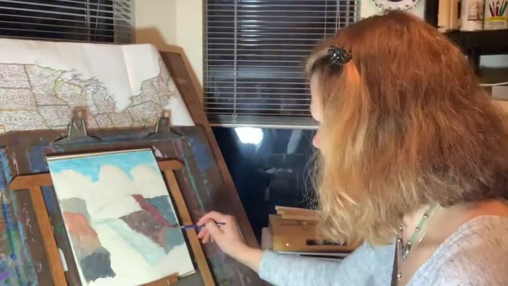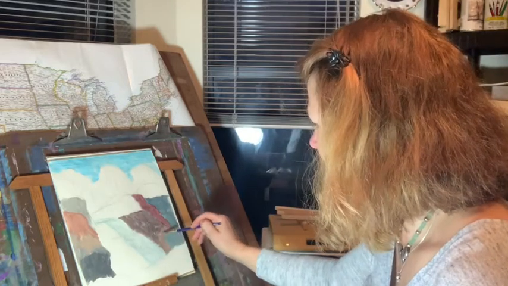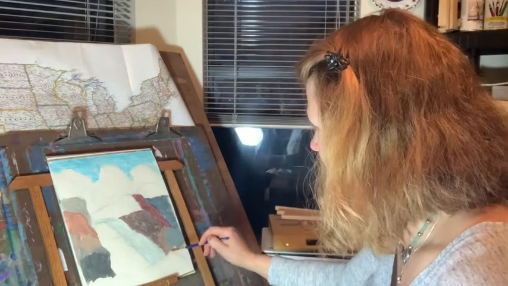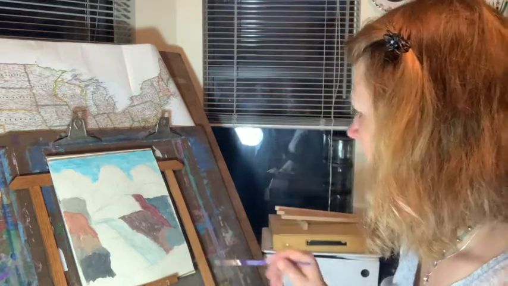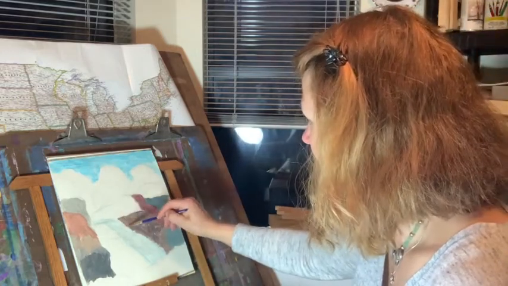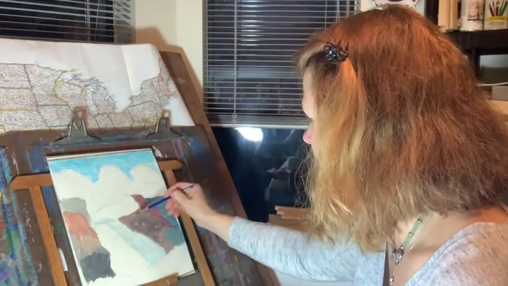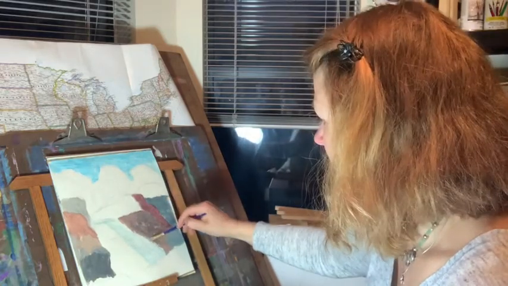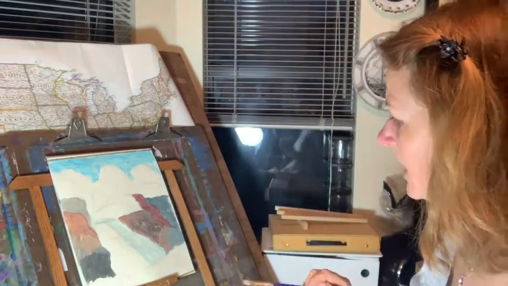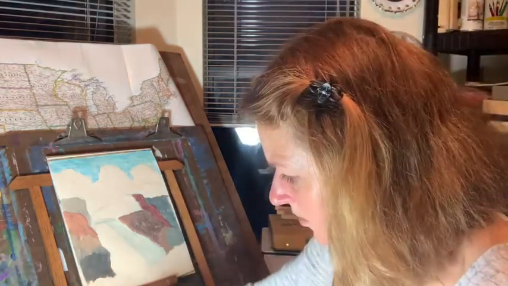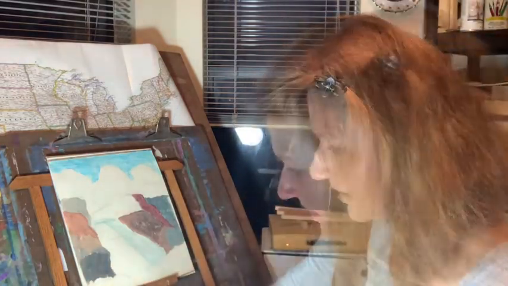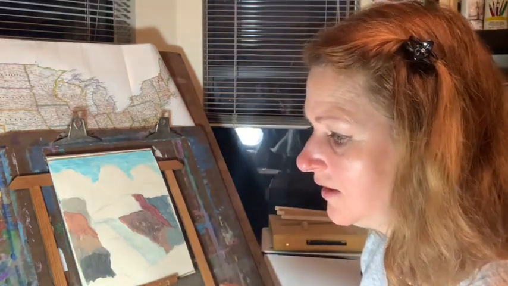So they might get some sunshine and lighter color on this spot. And same thing by the river right here, so we can add the lighter color here to reflect the sunshine a little bit.